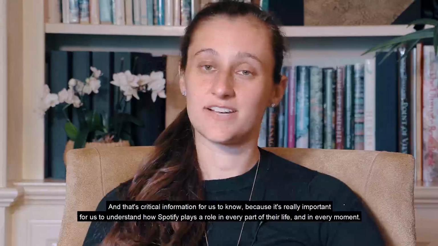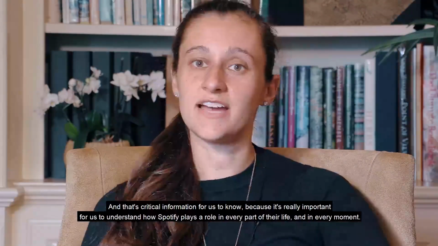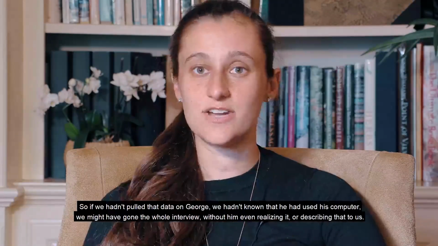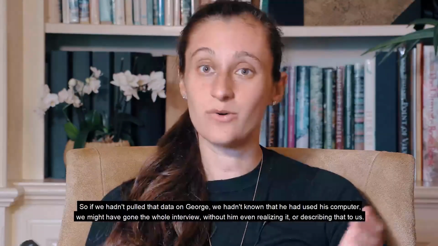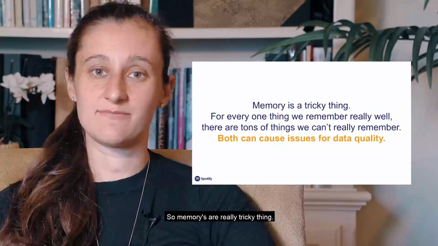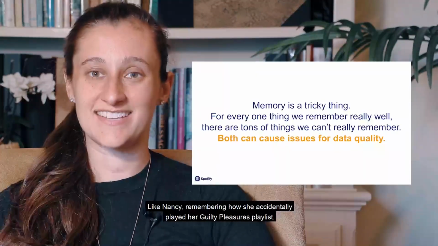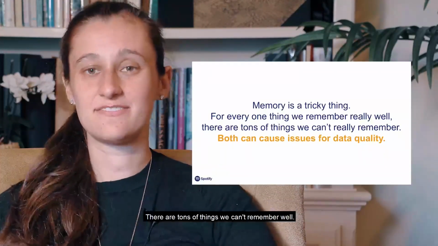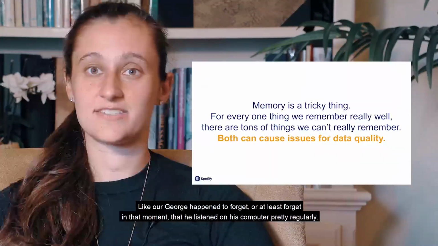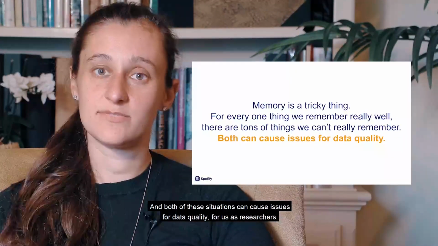And that's critical information for us to know, because it's really important for us to understand how Spotify plays a role in every part of their life and in every moment. So if we hadn't pulled that data on George, and we hadn't known that he had used his computer, we might have gone the whole interview without him even realizing it or describing that to us, and we would have missed out. So memory is a really tricky thing. For every one thing we remember really well, like Nancy remembering how she accidentally played her Guilty Pleasures playlist, there are tons of things we can't remember well, like how George happened to forget, or at least forget in that moment, that he listened on his computer pretty regularly. And both of these situations can cause issues for data quality for us as researchers.